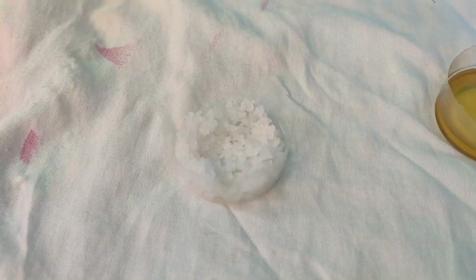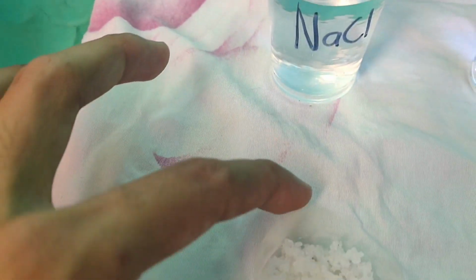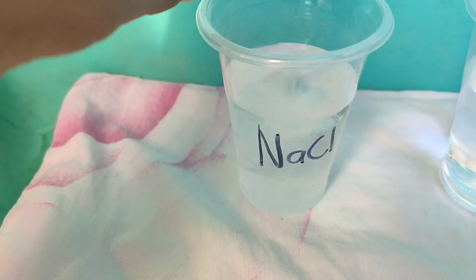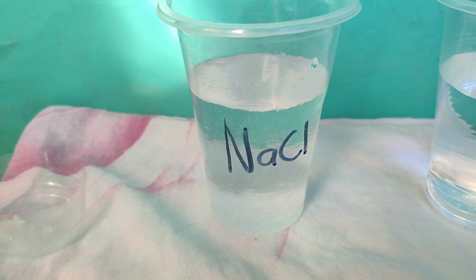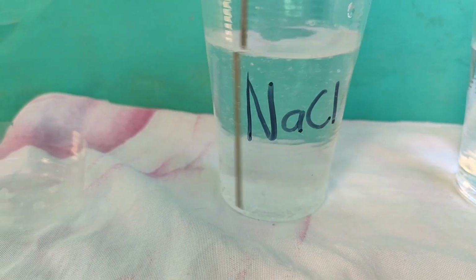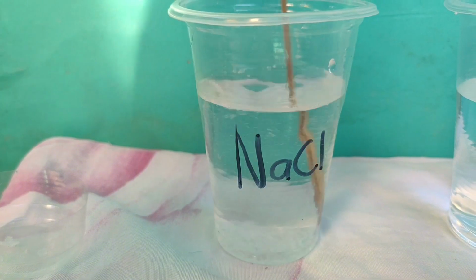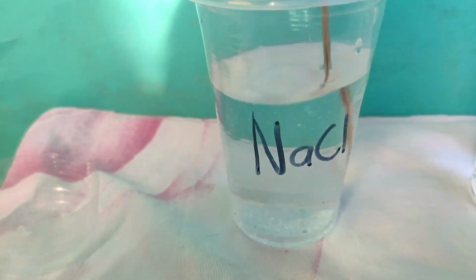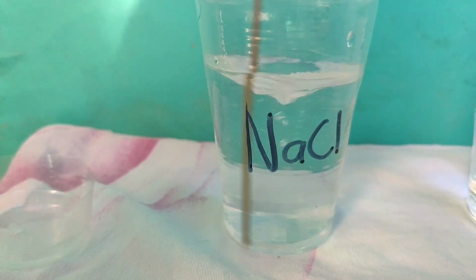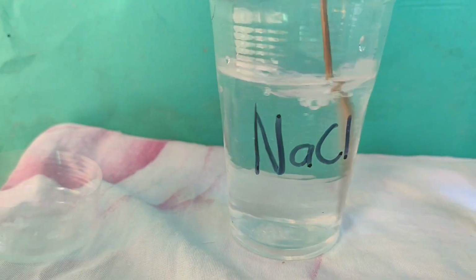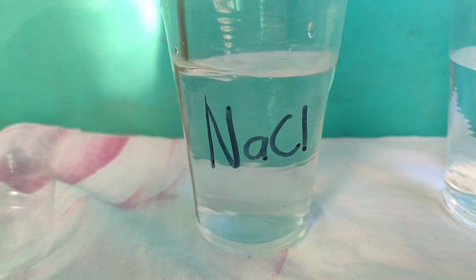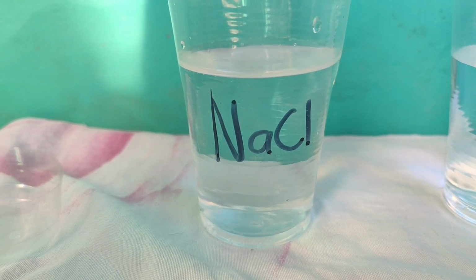The first one is the sodium chloride. I put at least 1 tablespoon of a solid reagent. Shake the test tube well, and I also use a stick so that the reagent is mixed properly. As we can see here, it takes time to dissolve. And now the sodium chloride is already dissolved.